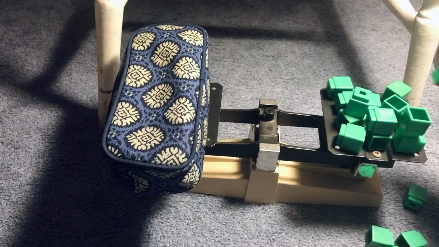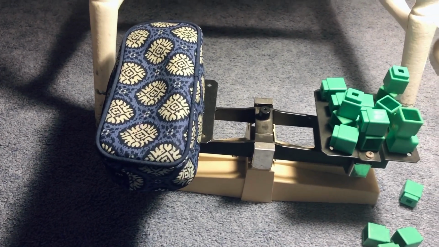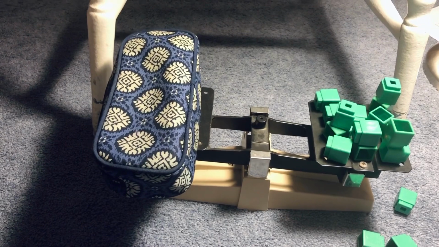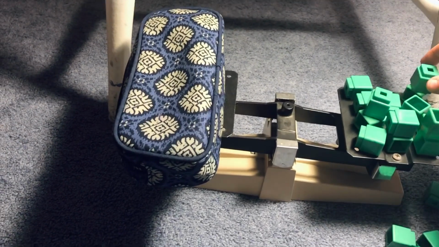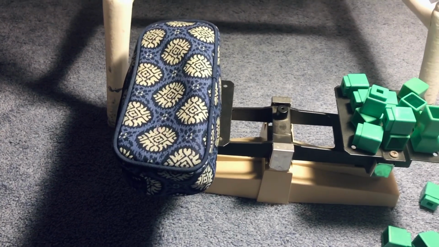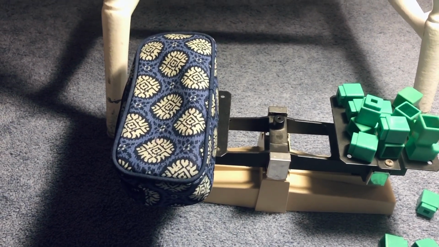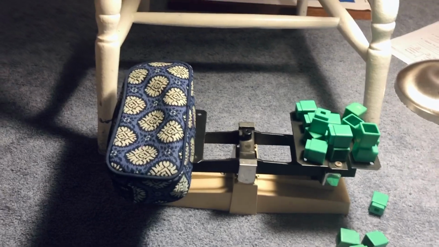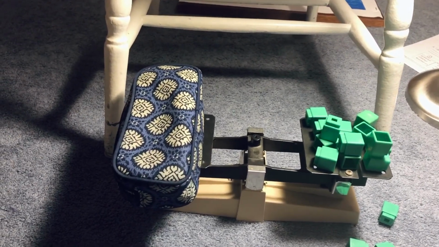Ooh, it moved a little bit. 14. Okay, let's see. So 14 is a little bit too heavy. 13 is good. Okay, so our pencil case weighs 13 cubes.